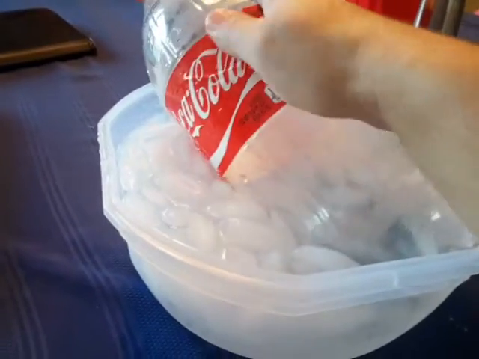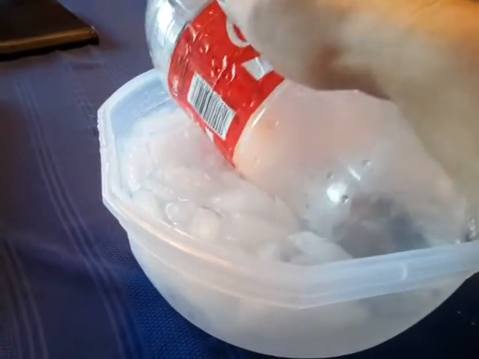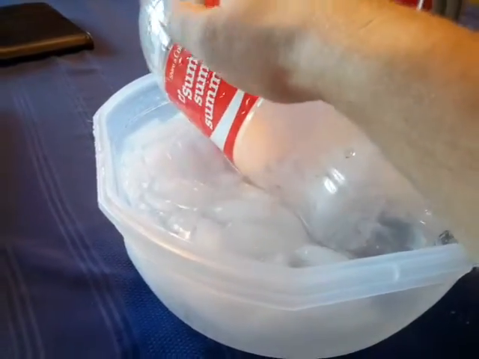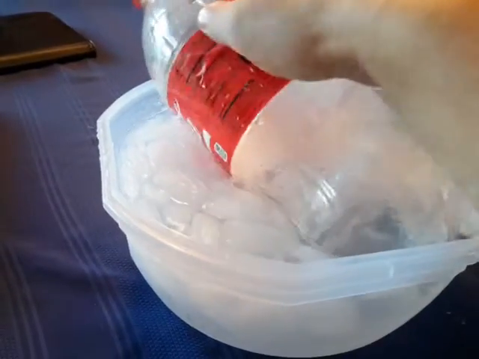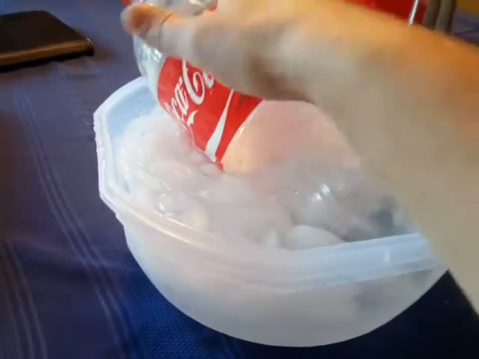About 5 minutes in, then we're gonna attach the balloon to the top and remove the bottle, and then I'll go change the water from ice water to hot tap water.